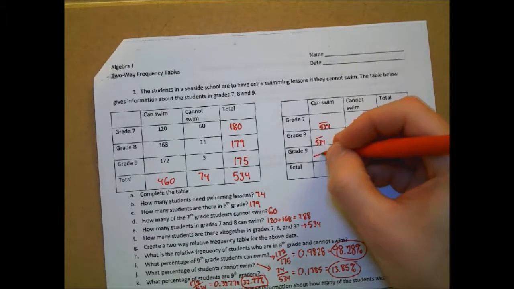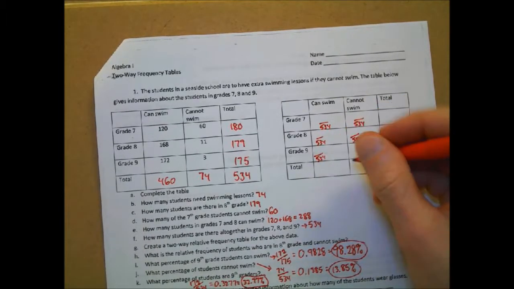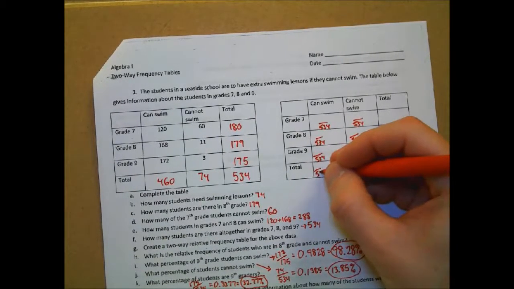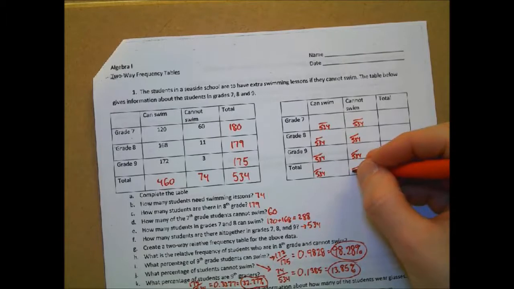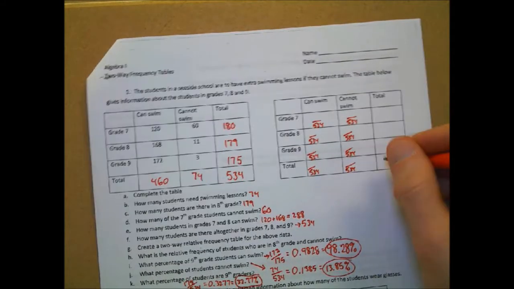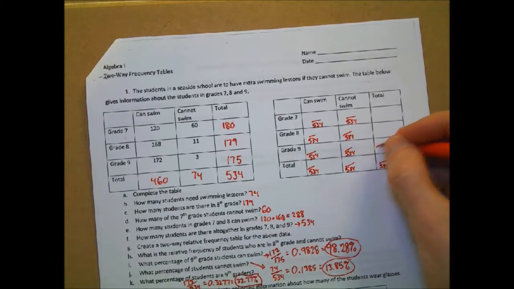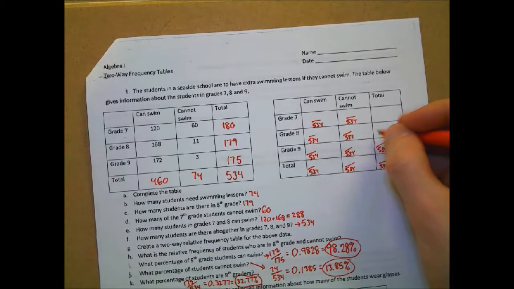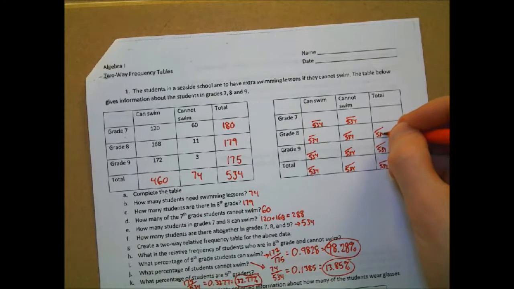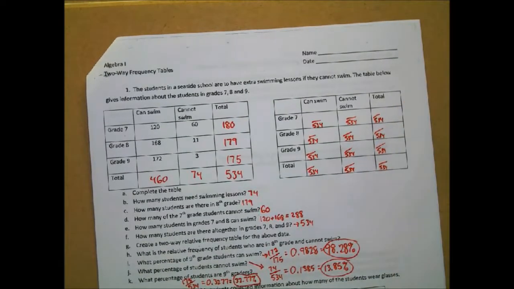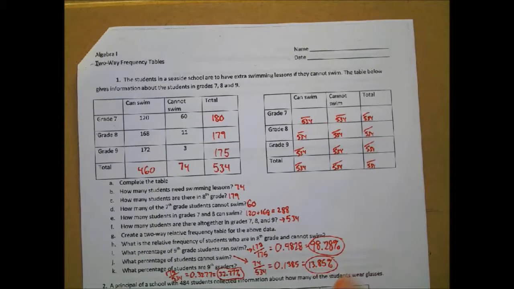Now that we know that the total in this situation is 534, you have to put a line over all of these, because we're going to make fractions here for all of these, and maybe I should get a not-so-fat marker to do this.